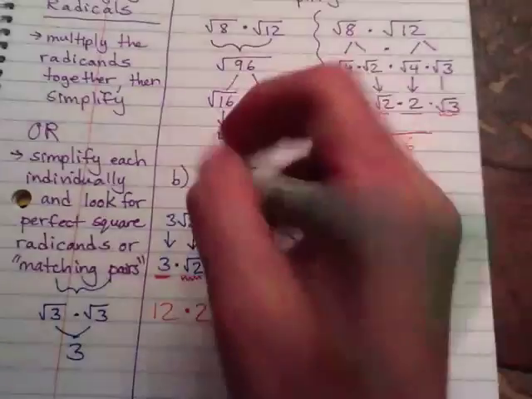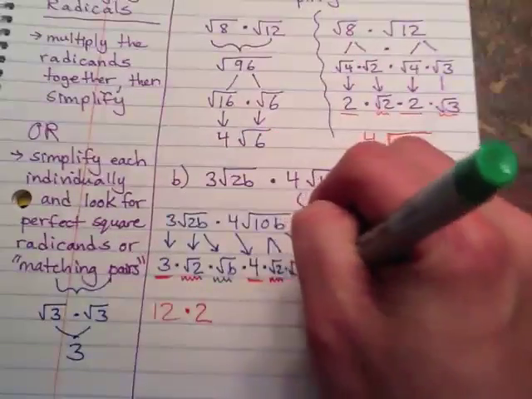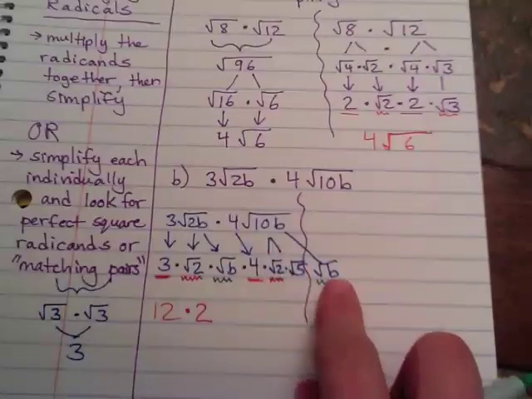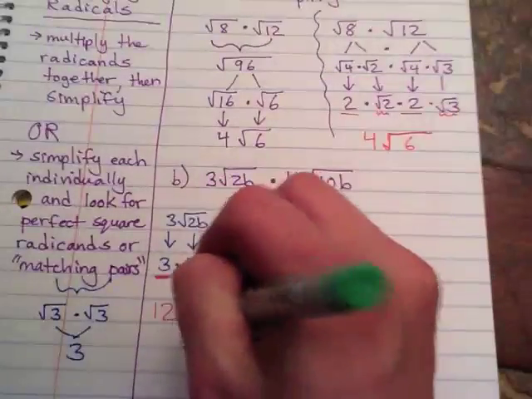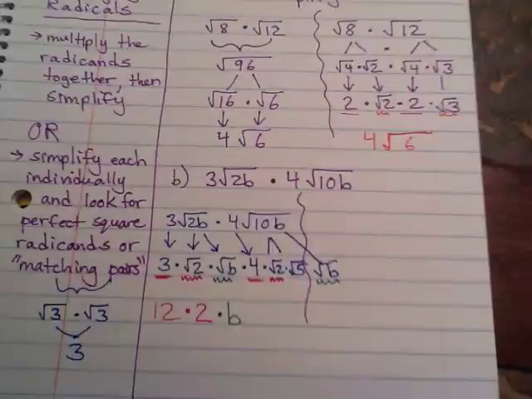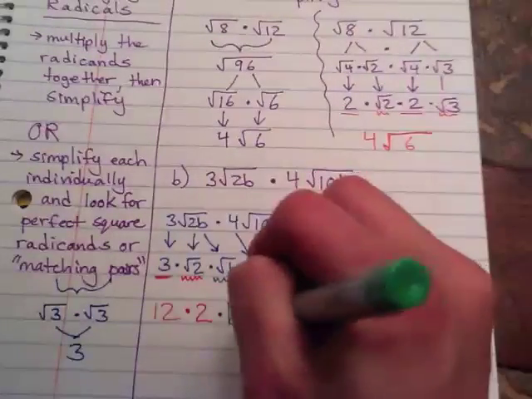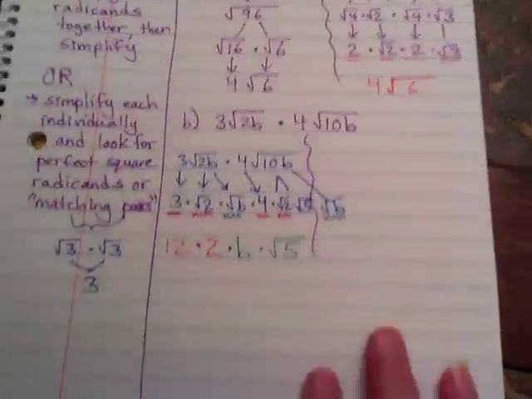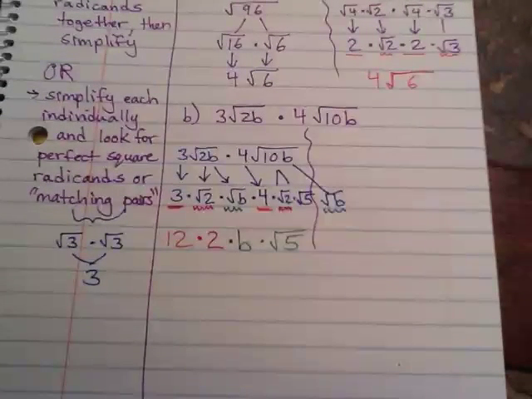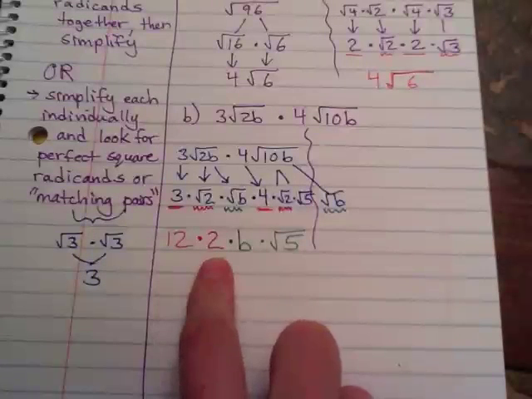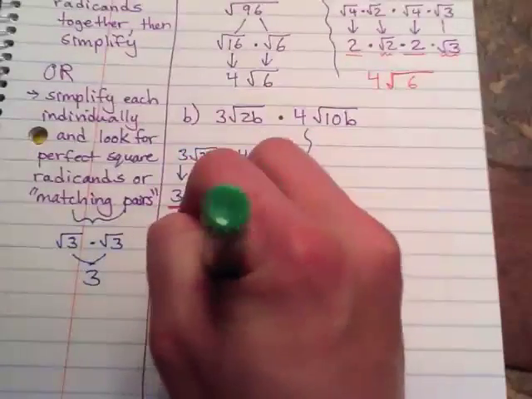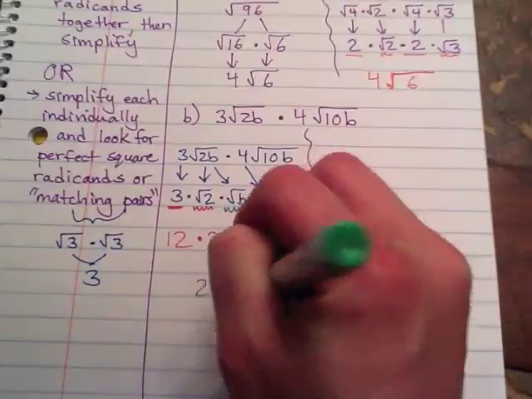And then there's also a set of matching b's. So again, square root of b times square root of b is square root of b squared. So that's just 1b comes out. And then you have the square root of 5 left. Now you can multiply everything on the outside together. So 12 times 2 is 24b times the square root of 5.